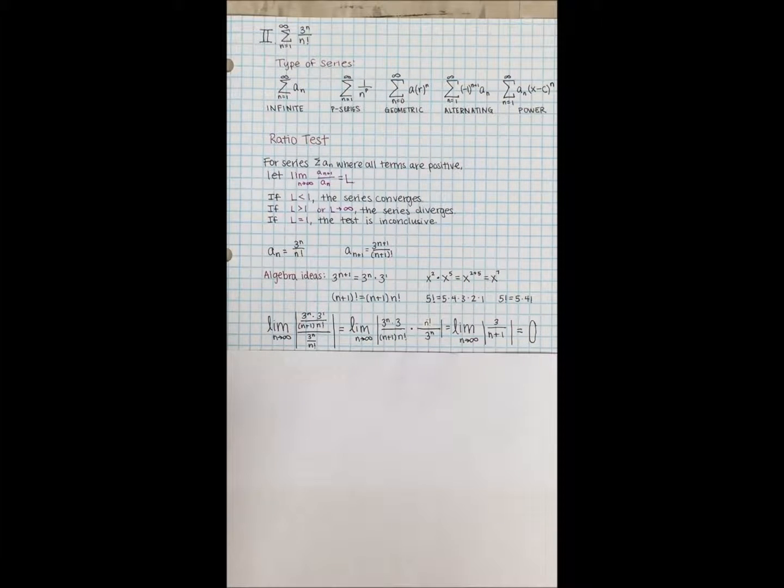So we have the limit as n approaches infinity of 3 to the n times 3 over n plus 1 times n factorial. This is all over 3 to the n over n factorial. Remember that when dividing a fraction by a fraction, we can multiply the fraction in the numerator by the reciprocal of the fraction in the denominator. So now that we have done this, we can start simplifying.